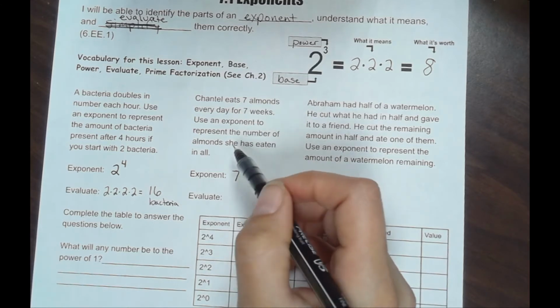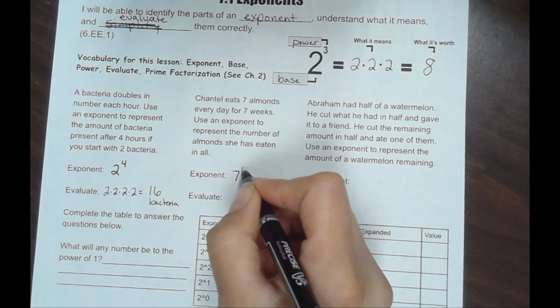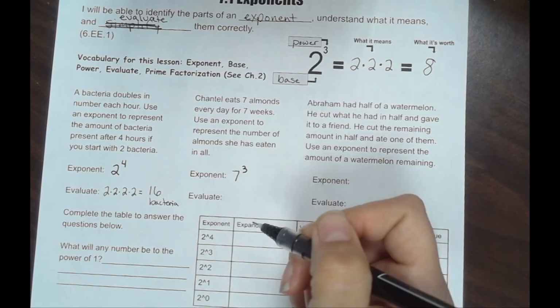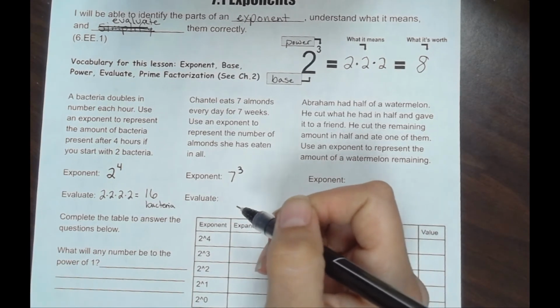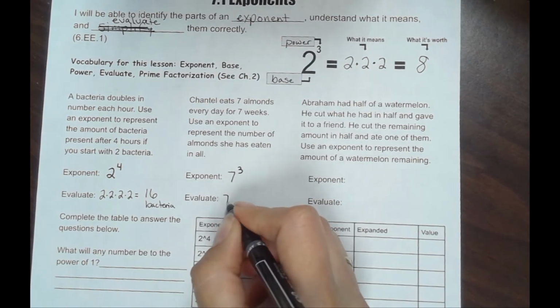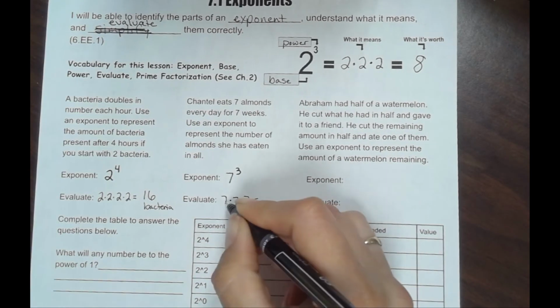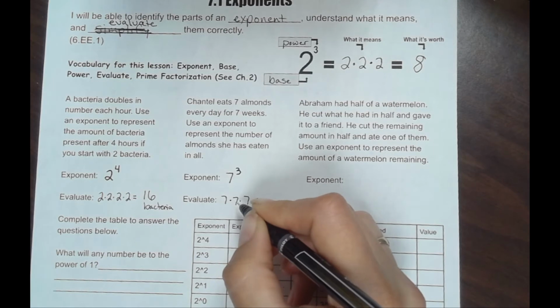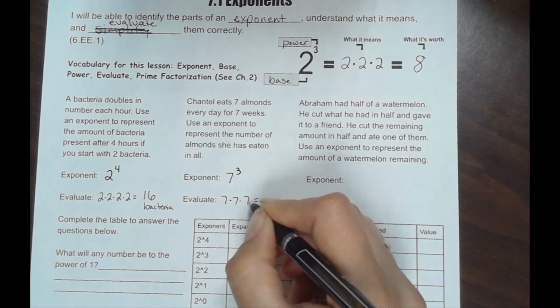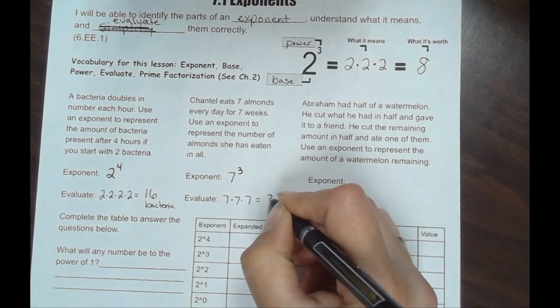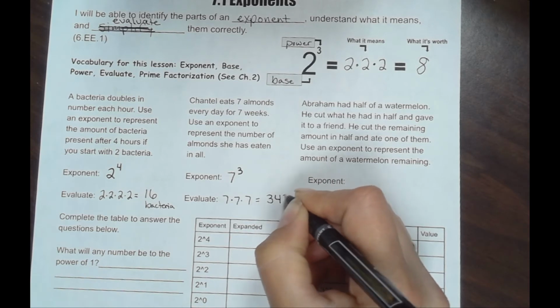For 7 weeks, I'm going to be multiplying by 7 3 times, so this would be 7 to the 3rd power. So to evaluate that, we'd do 7 times 7 times 7. 7 times 7 is 49. Times that by 7 again, and we get 343.